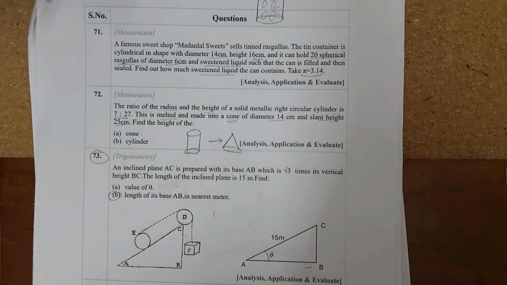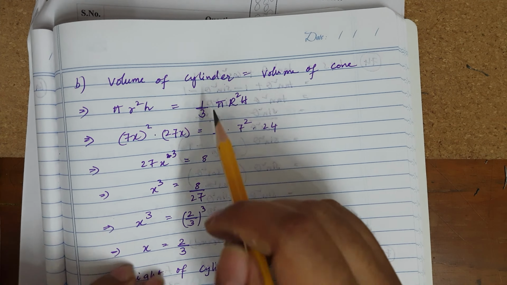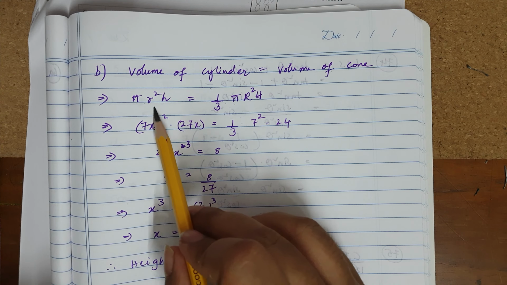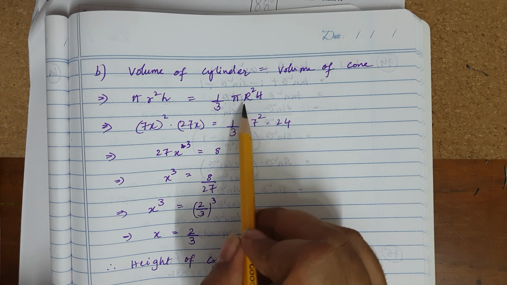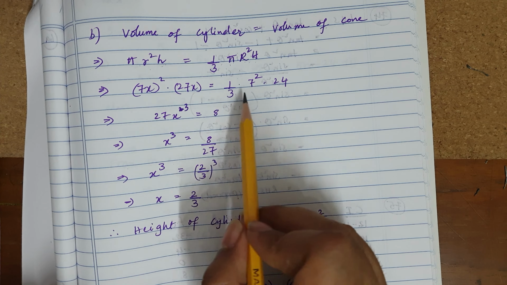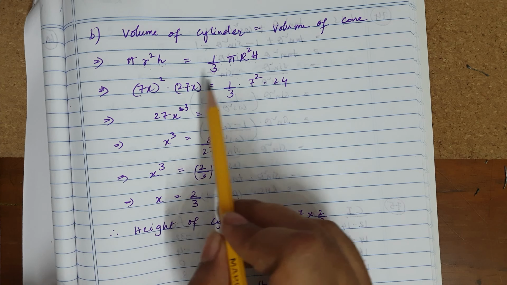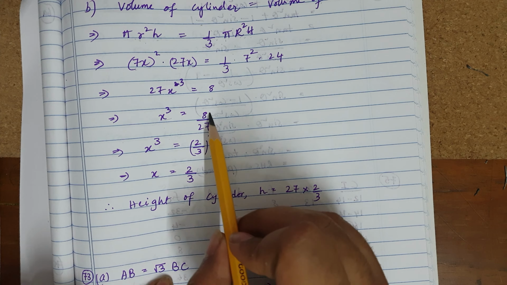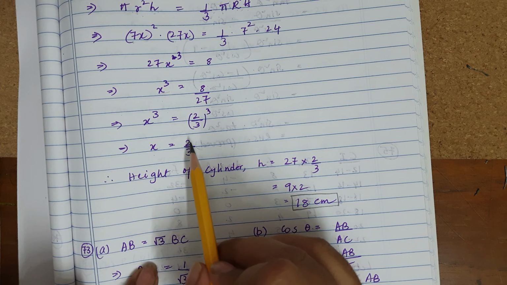Then I apply that when it is melted and recast, the volume of the cylinder will be the same as the volume of the cone. The formula for the volume of a cylinder is pi r square h. The volume of a cone is 1/3 pi r square h. The radius and height I am taking as different variables because they are different for the two solids. Then just substitute the values. Radius of cylinder I assumed 7x, height 27x. In terms of x, I get x cube equal to 8 by 27, and if I take the cube root, the x value is 2 by 3.